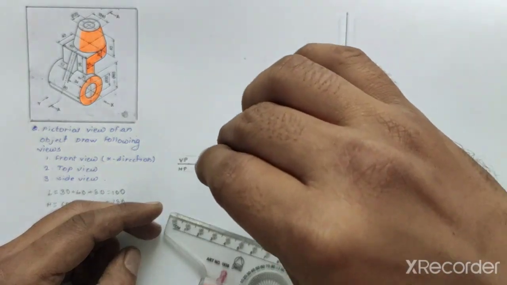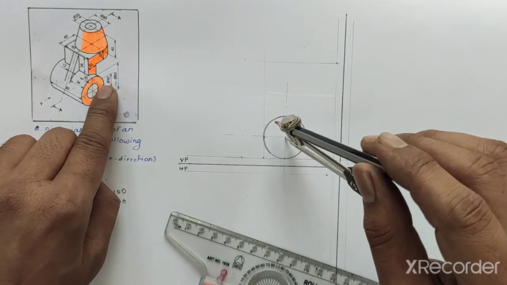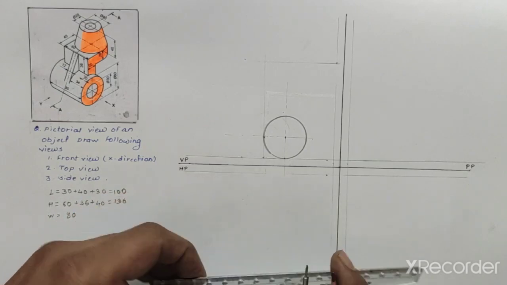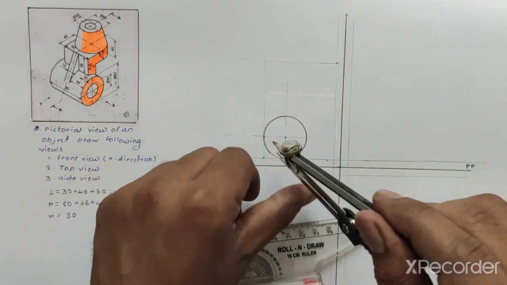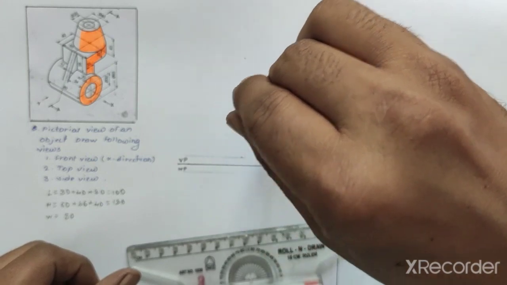It is visible. Then the internal hole having diameter 30: take the radius 15 mm and draw the circle using the same center point.